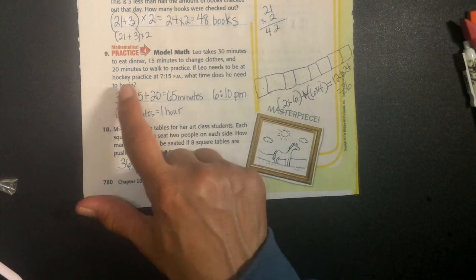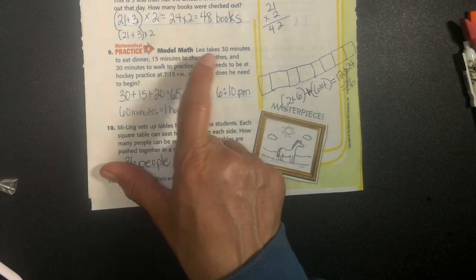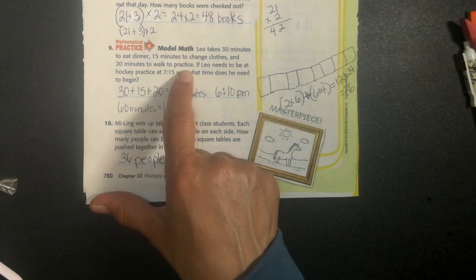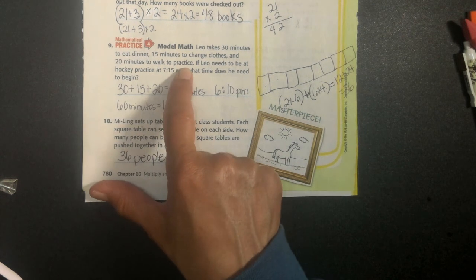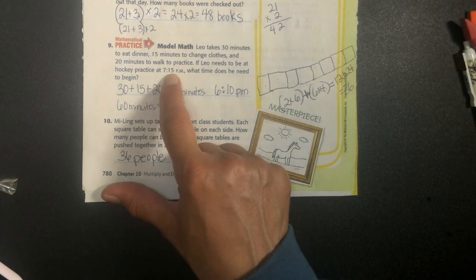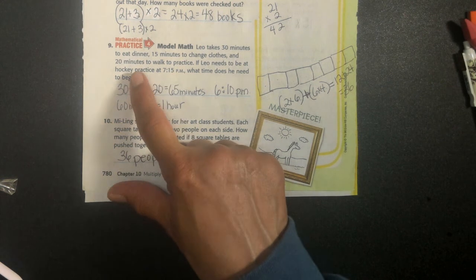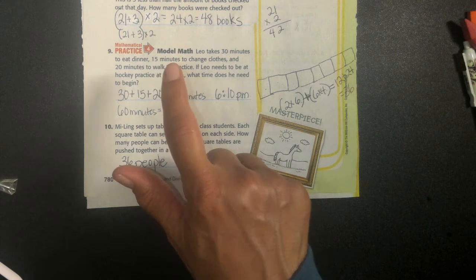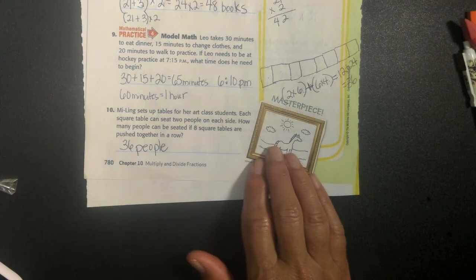Leo takes 30 minutes to eat dinner, 15 minutes to change his clothes, and 20 minutes to walk to practice. Right, so this is a real thing that you guys have to figure out. If Leo needs to be at hockey practice at 7:15, what time does he need to begin? What time does he need to start eating dinner, changing his clothes, and walking to practice so he's not late?